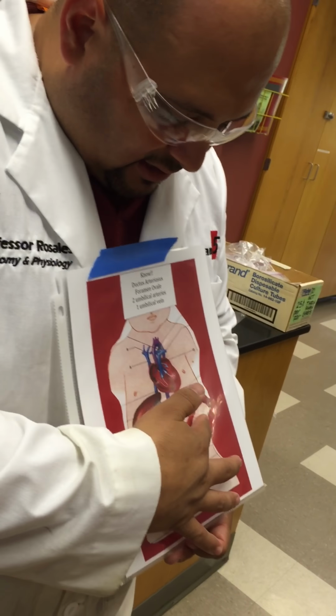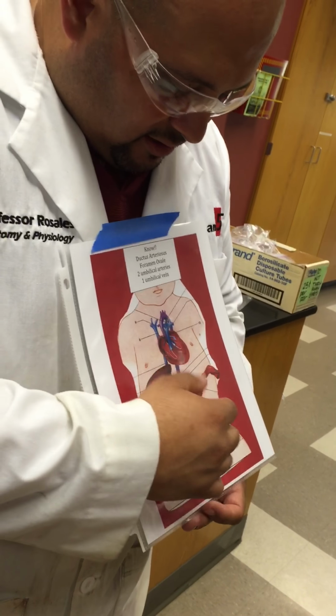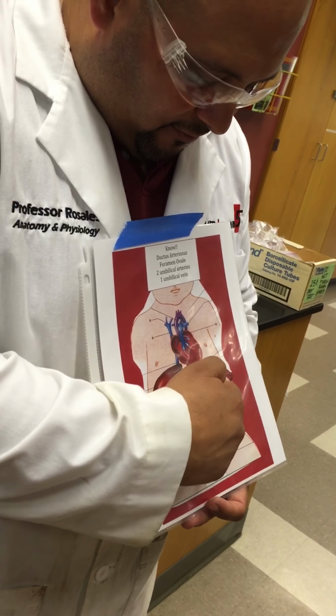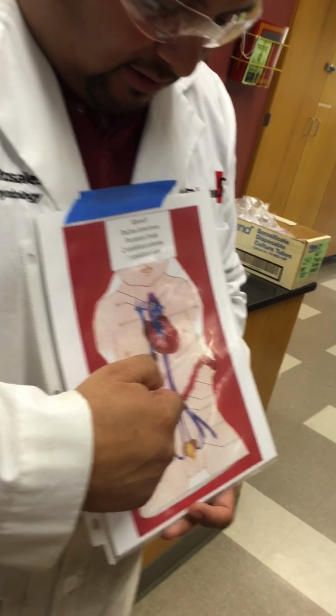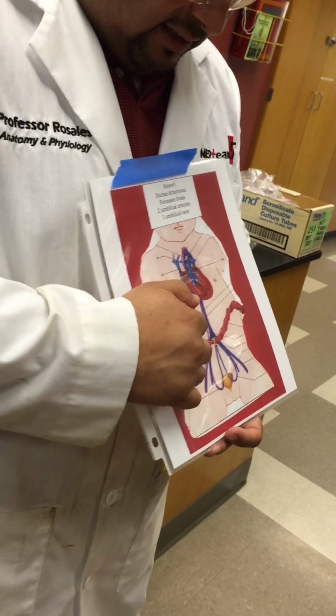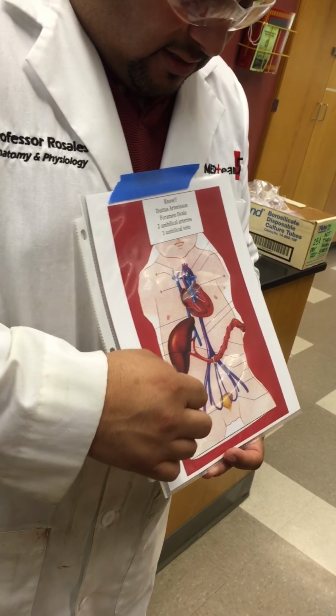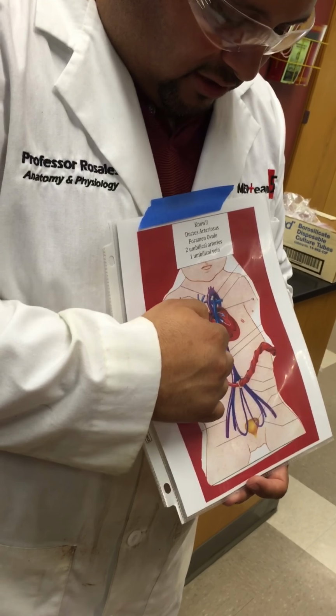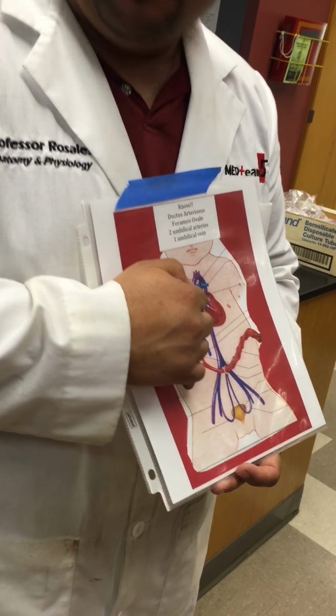Now, as the blood is coming into the fetus, you see that the vein is red. Right? So that vein is going to bypass the liver at the ductus venosus, and then the blood is going to go into the vena cava and enter the heart.